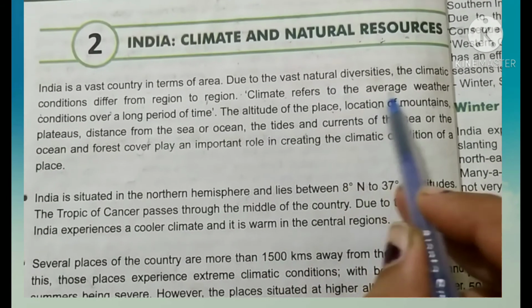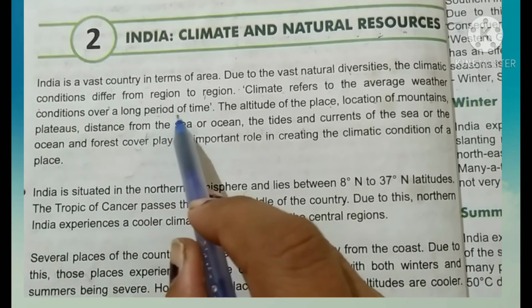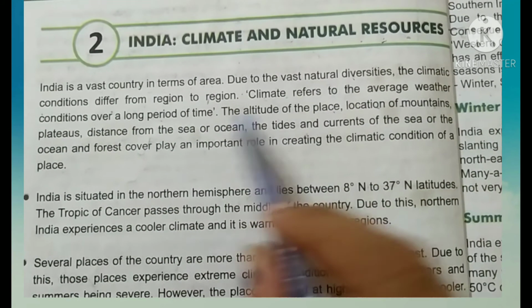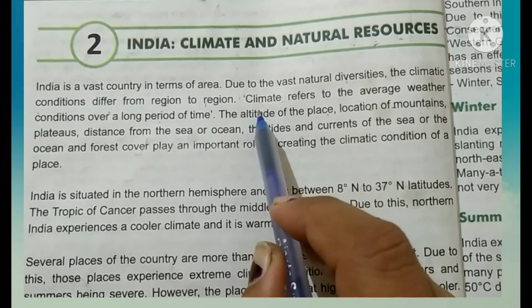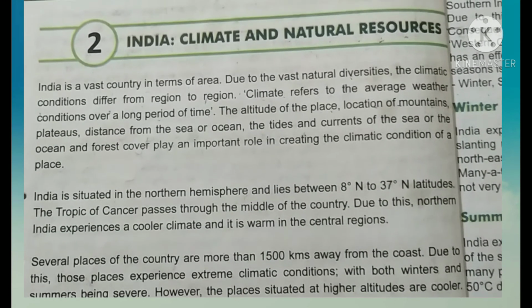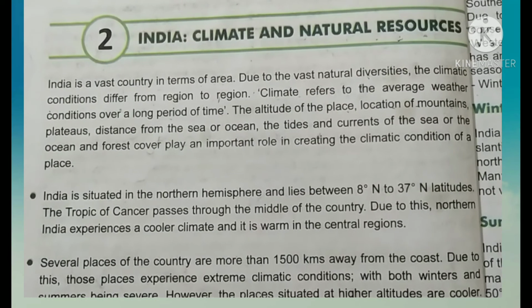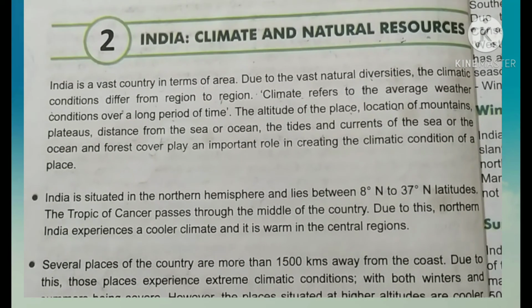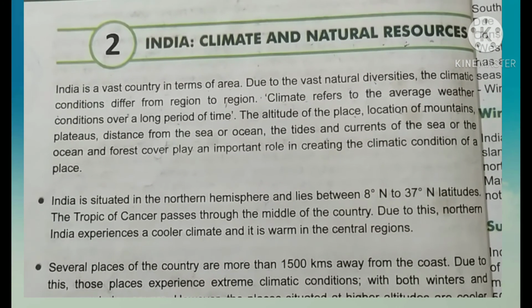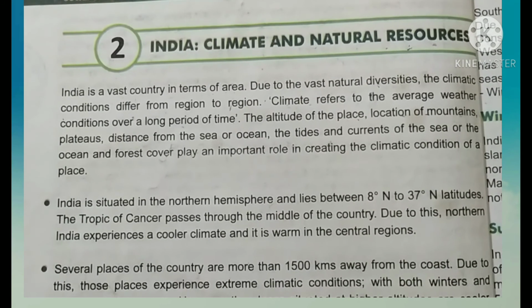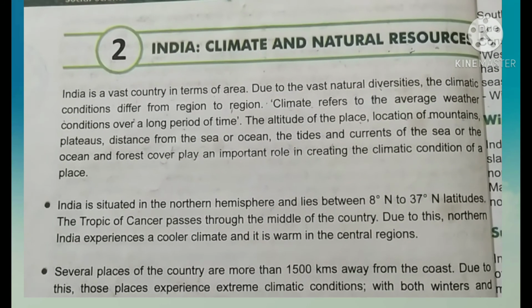Climate refers to the average weather conditions over a long period of time. So this line is very important. It is a definition of climate. As far as climate is concerned, it is referred to as the average weather condition over a long period of time. Means if we are taking one season, means 4 months, so we have to take out the average of these 4 months. So that indicates climate.